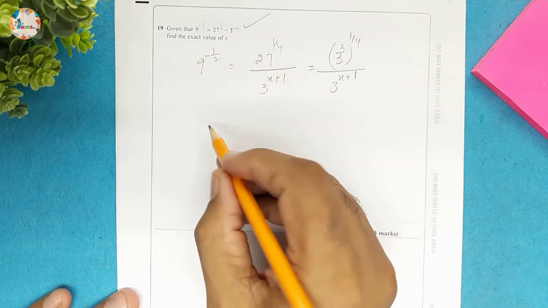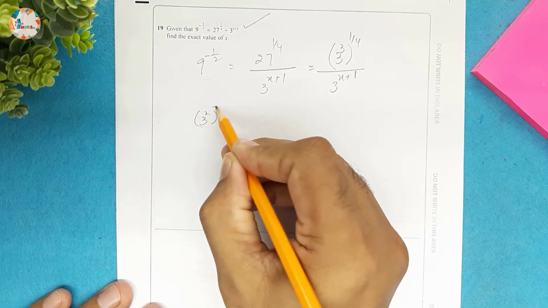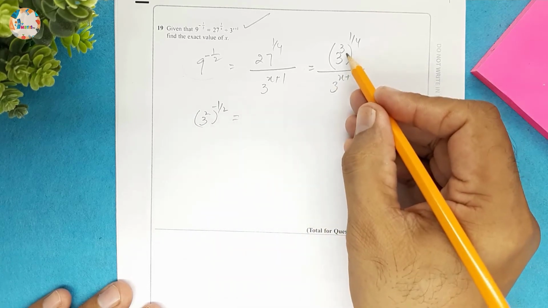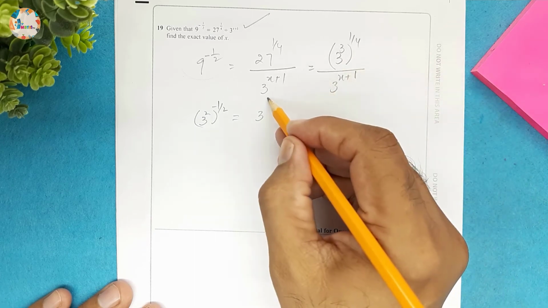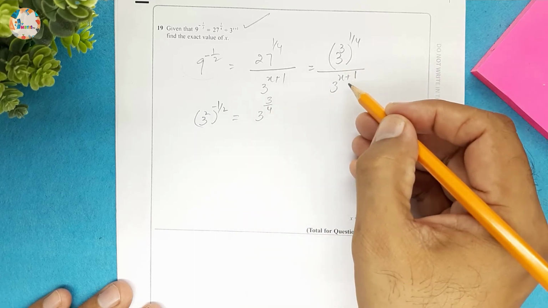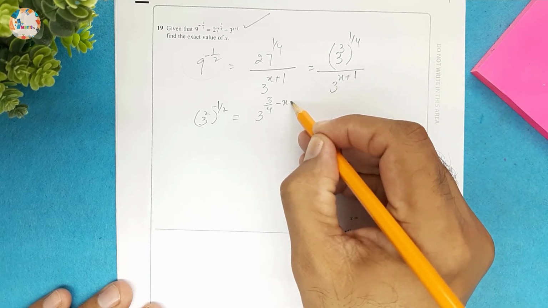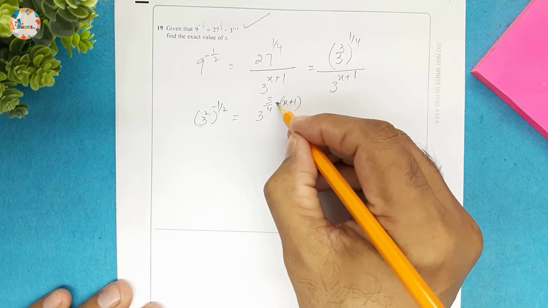And this side we can write 3 raised to the power 2 whole raised to minus 1 by 2, and this will be equal to 3 raised to the power 3 by 4 minus x plus 1, like this.